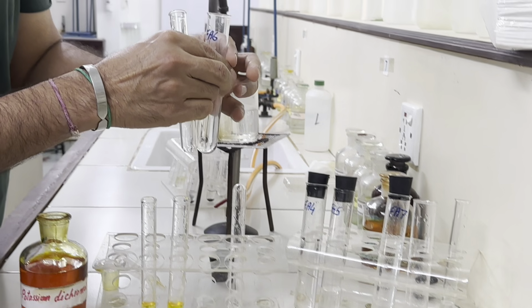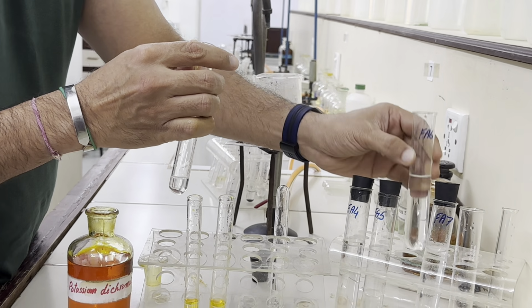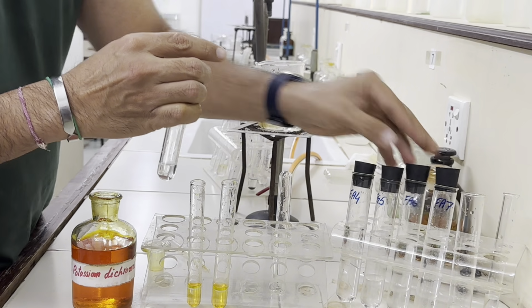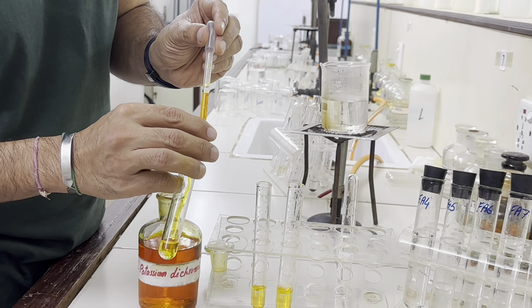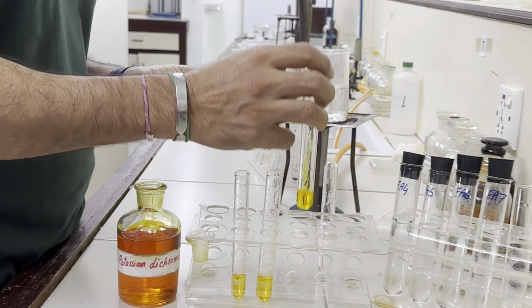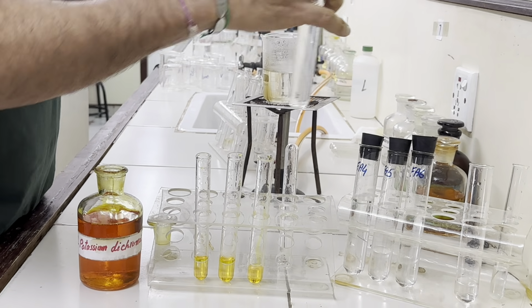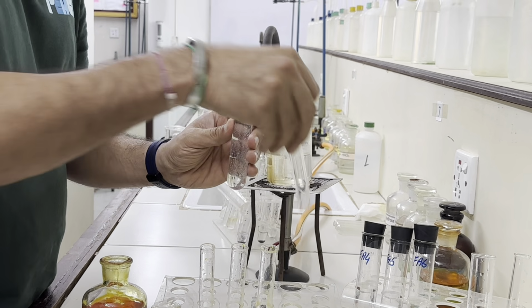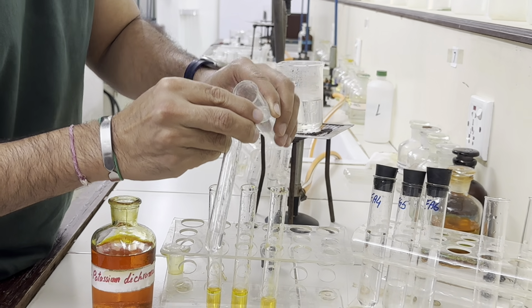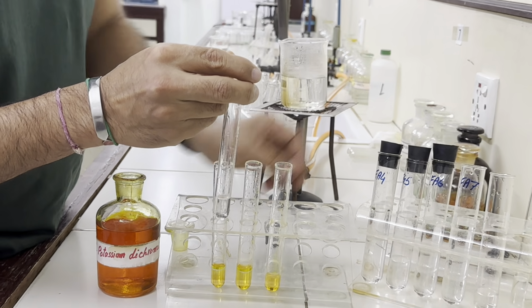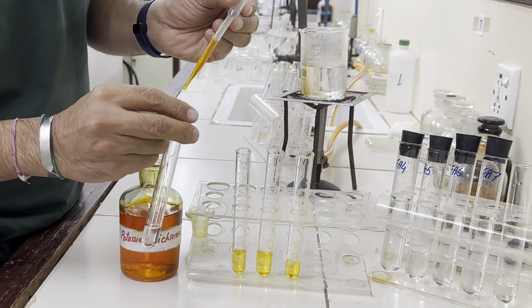FA6 now, 1 centimeter depth. A few drops. And now the last one, FA7, 1 centimeter depth, and a few drops of potassium dichromate.